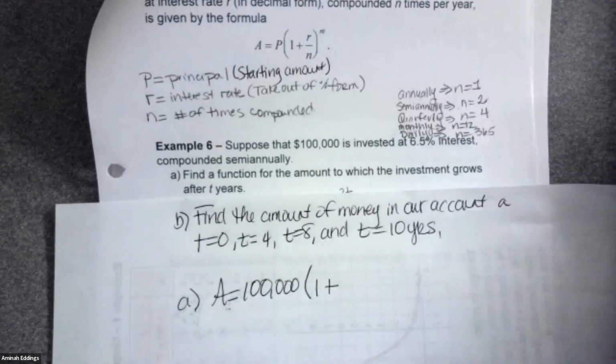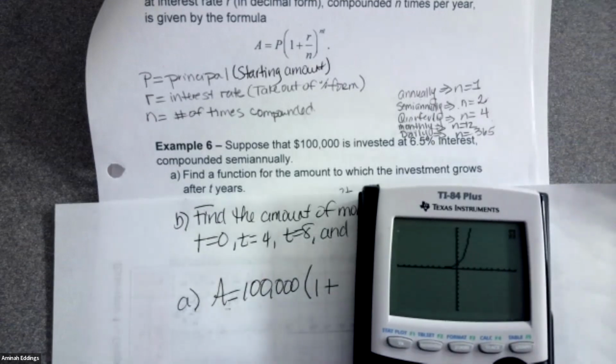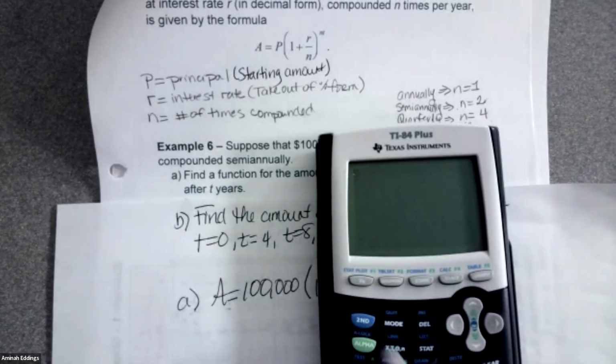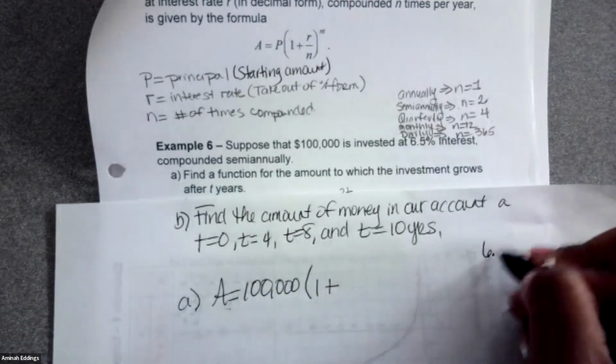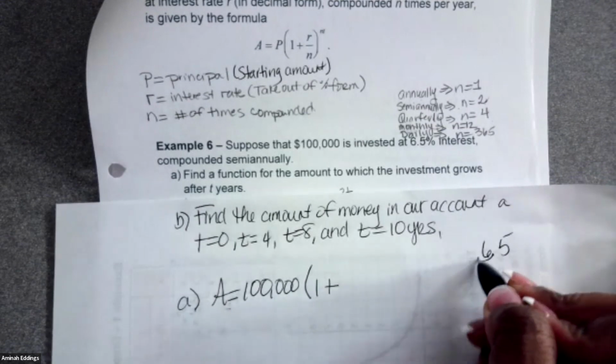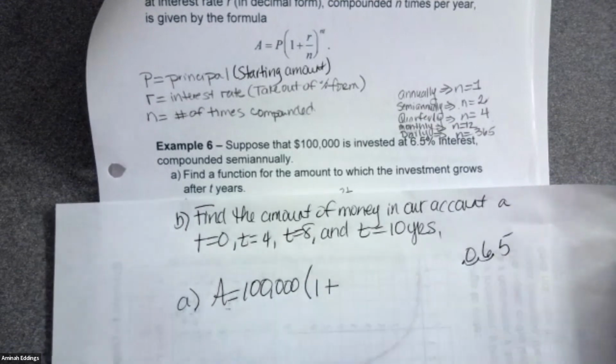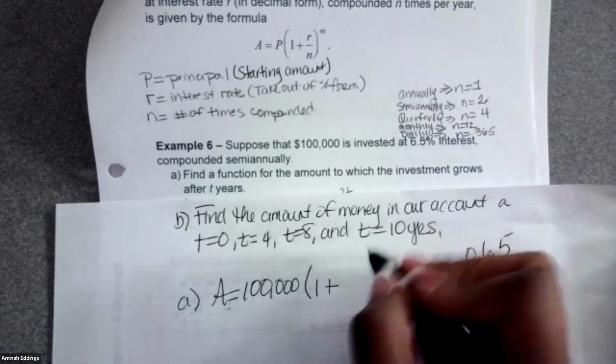Remember, we have to take that out of percent form. So we could say, all right, 6.5 divided by 100, which gives us 0.065. Or, as I told you before, you can take that decimal and move it 2 places to the left. And so we get the same thing, 0.065.